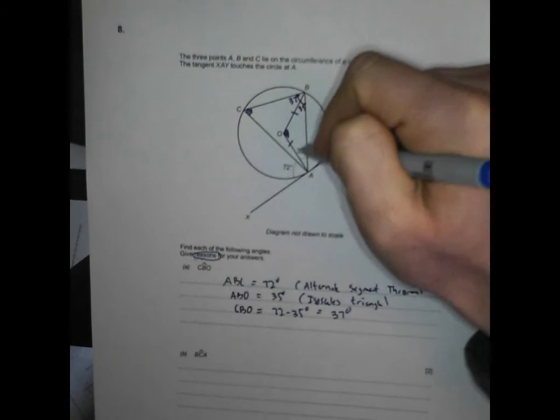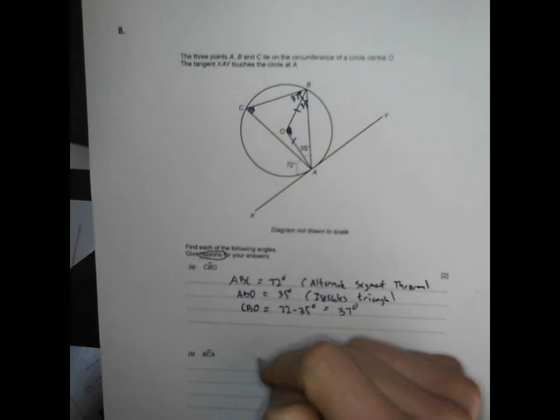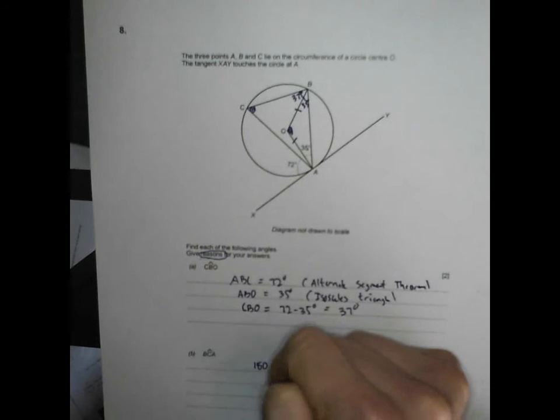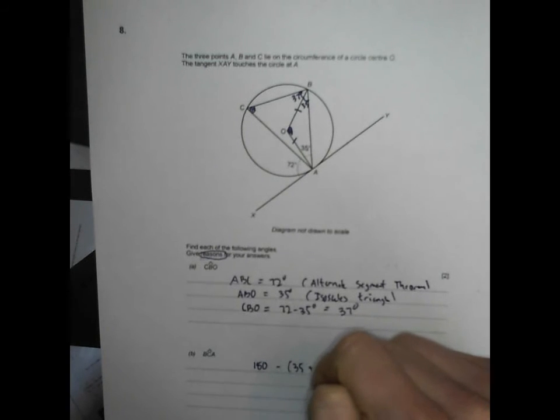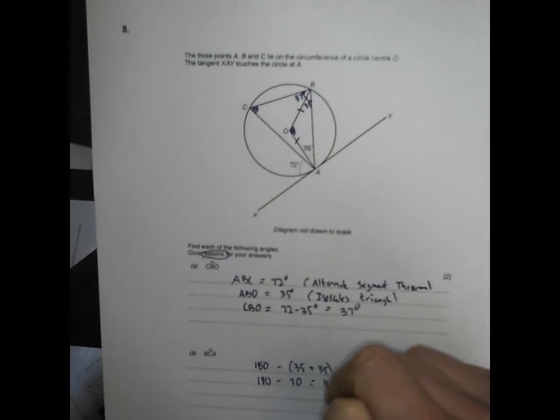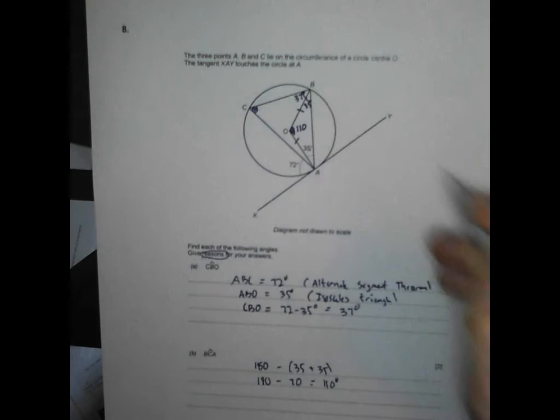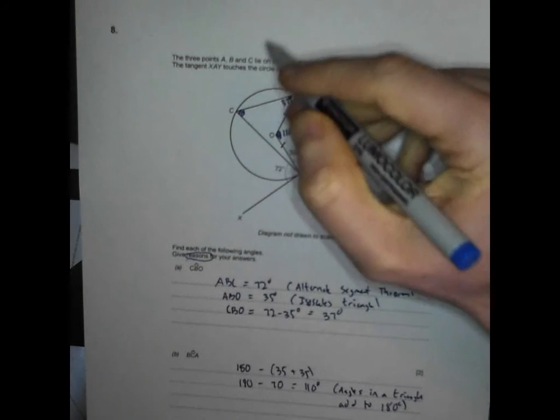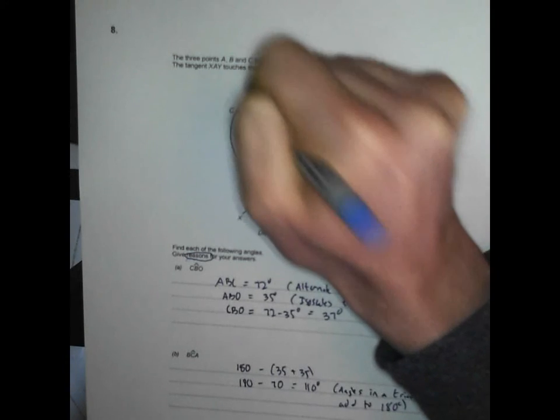And I can, because again, I've got an isosceles triangle. I know he's 35 and he's 35, so I think that's going to come to 70. And if I do 180, take off my 35 and my 35, so 180 take off my 70, I'm going to get 110 degrees. And all I've used there is angles in a triangle add to 180 degrees. And then finally, the angle at the centre is going to be double the angle at the circumference. So that is going to be 55 degrees.